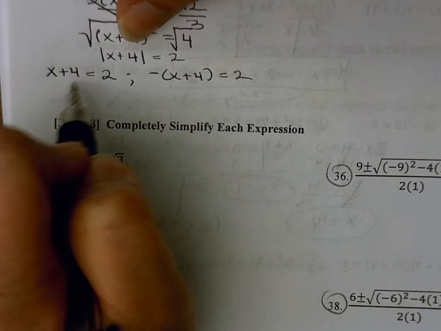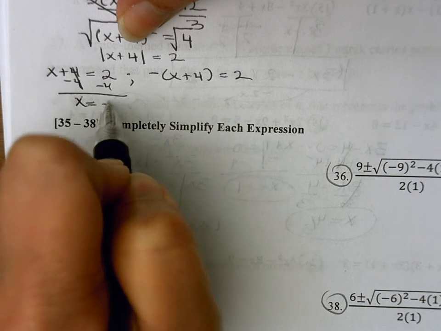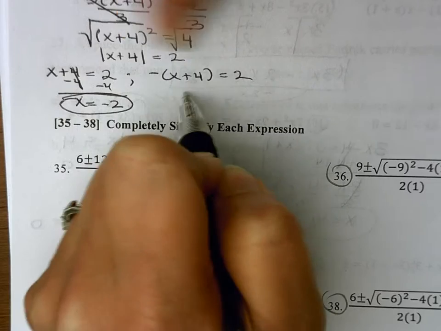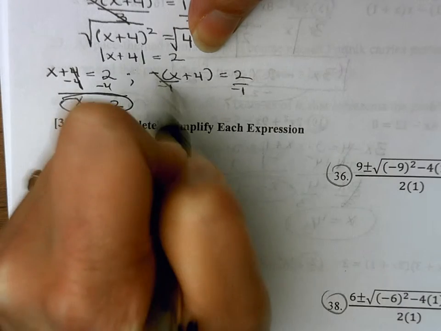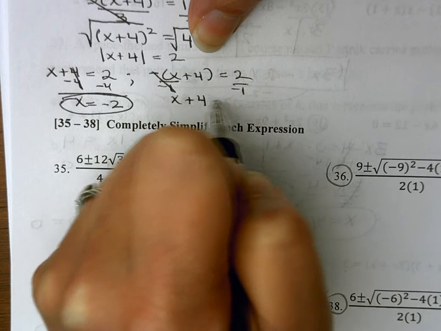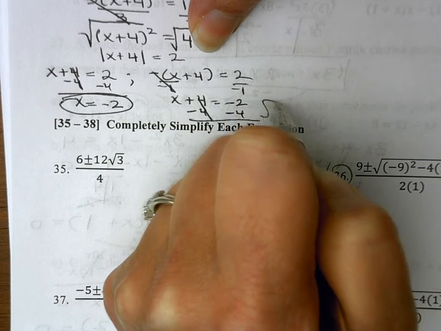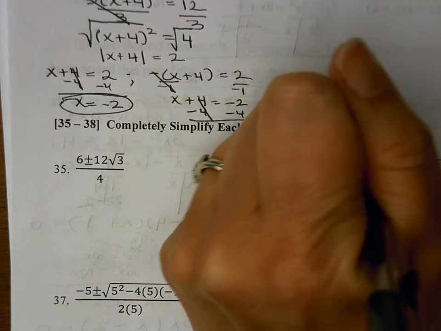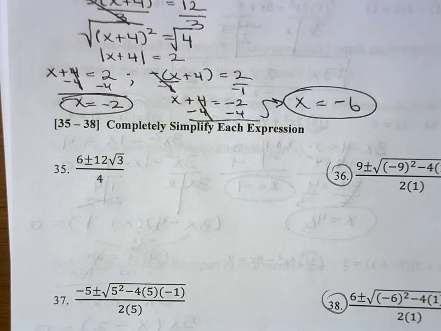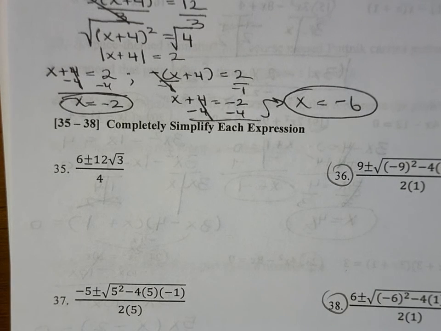So then solve, so I'm going to subtract 4. And then here, I'm going to divide by negative 1. And then subtract 4. And negative 2 minus 4 is negative 6. Okay, so my solutions are x equals negative 2 and negative 6.